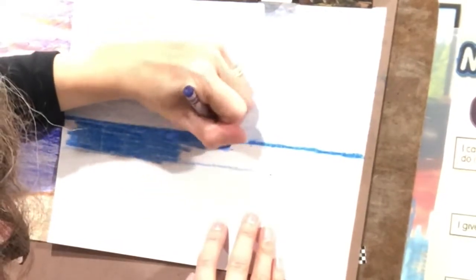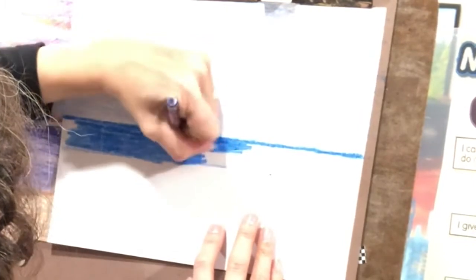And we are creating the illusion of space. We're creating the illusion of space by using color as well as placement. Where do we place the things that we see or that we're trying to show? So here we go. I'm pressing super hard.